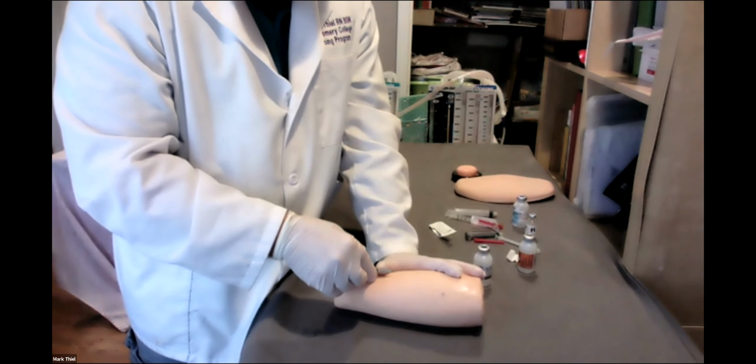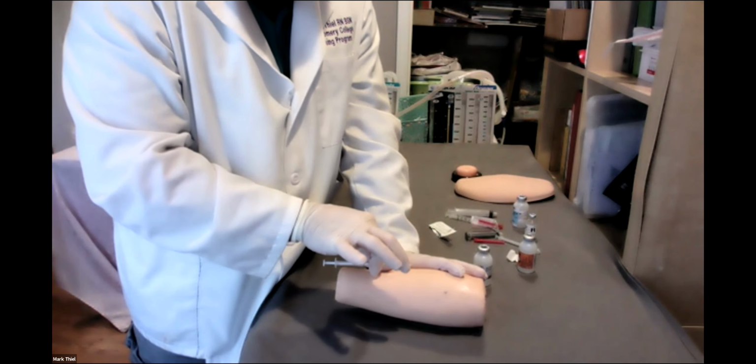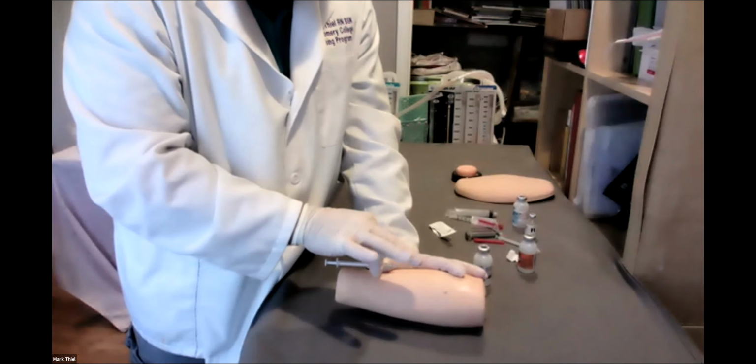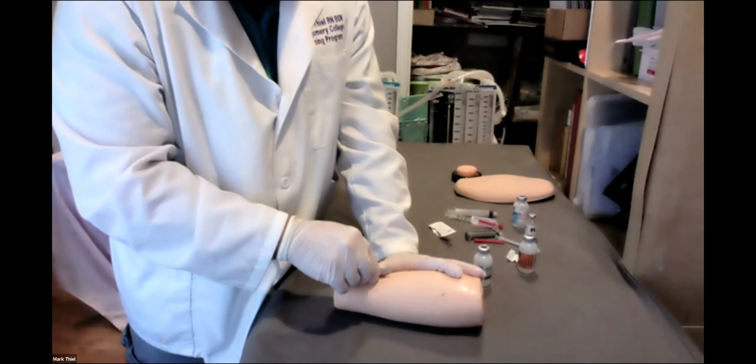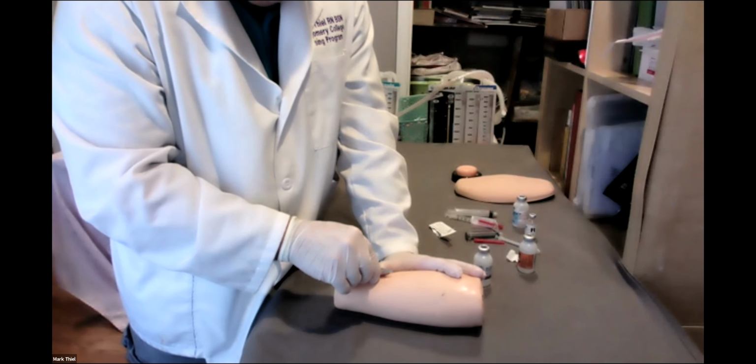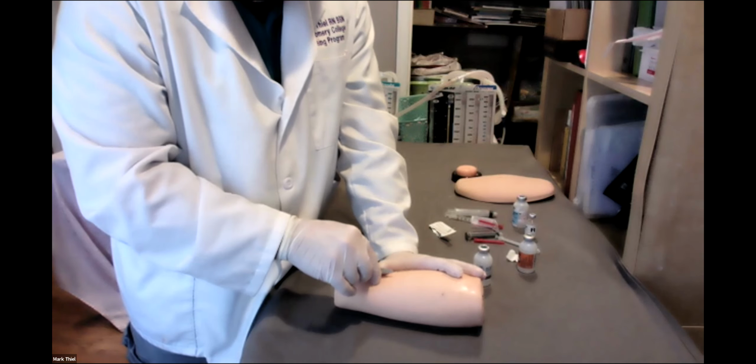And we will be coming in at an angle of about 10 to 15 degrees. The bevel of the needle, that's the angled tip to make it sharp, is up, not down.